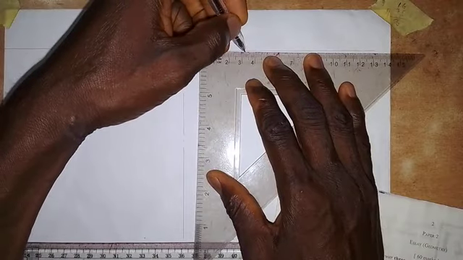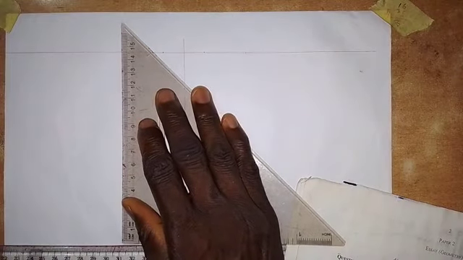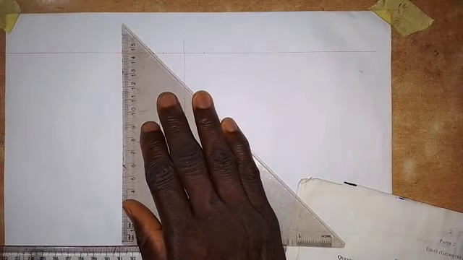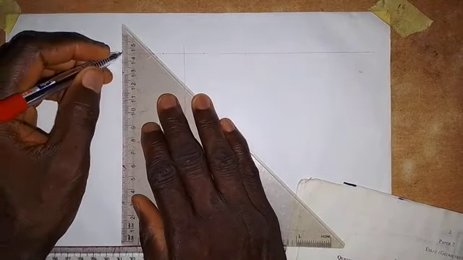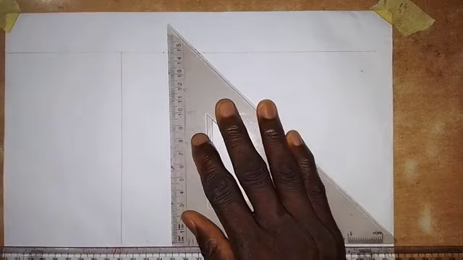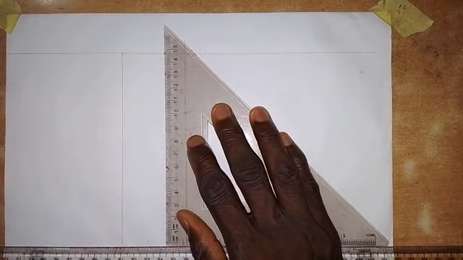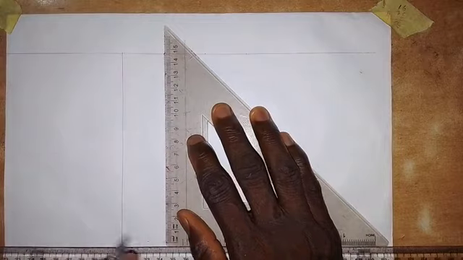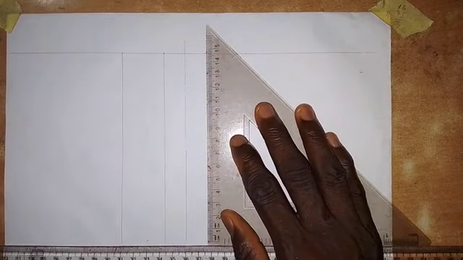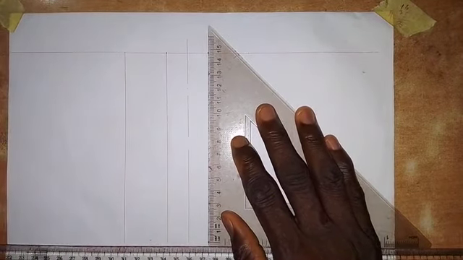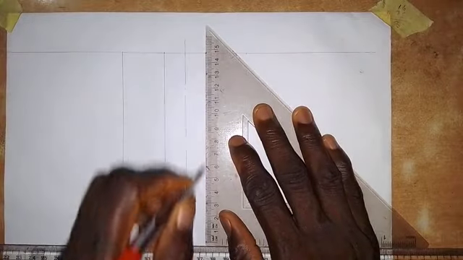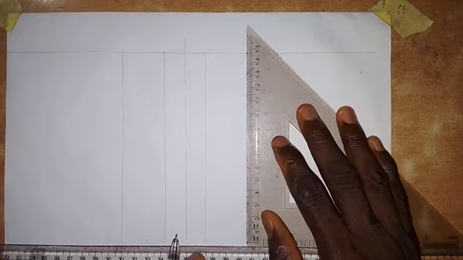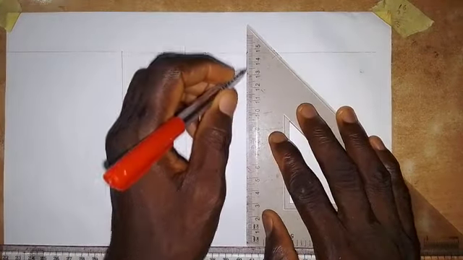Here I'm going to draw a vertical line from this point down, and also from this point, and from this point I will also draw a vertical line down, and also from here like this.